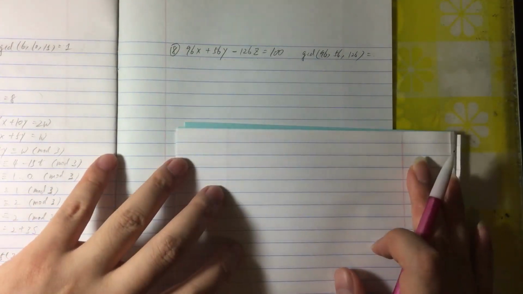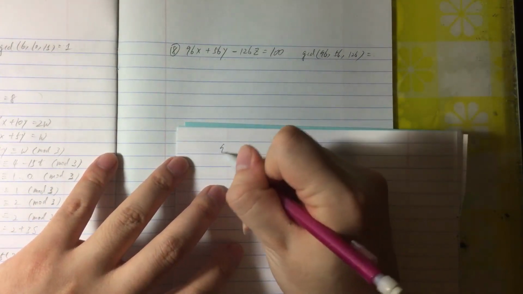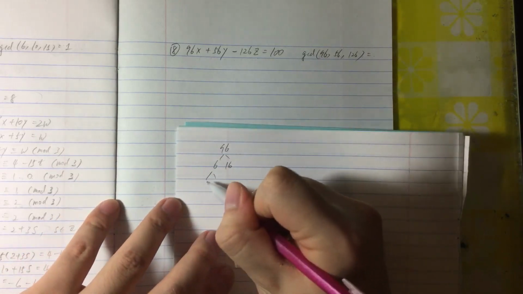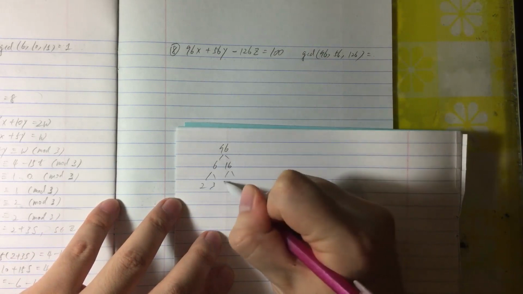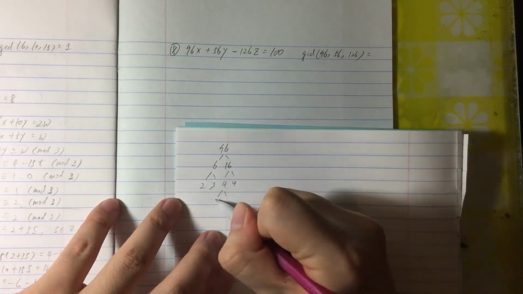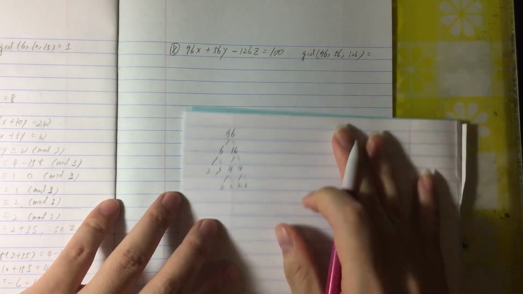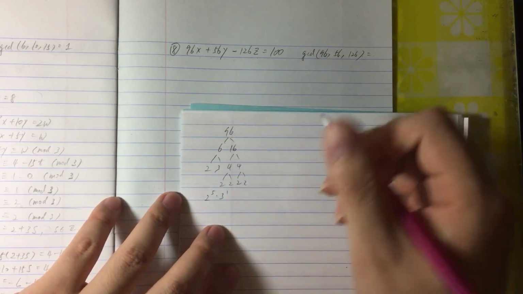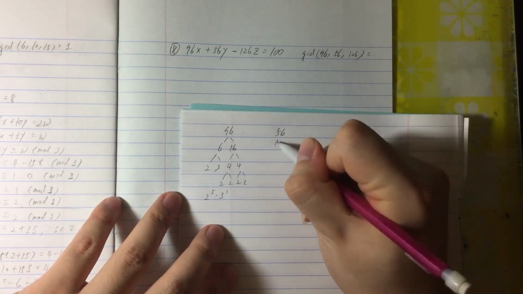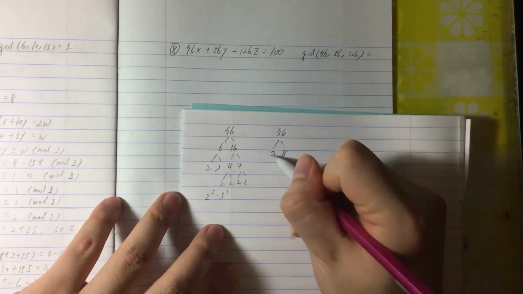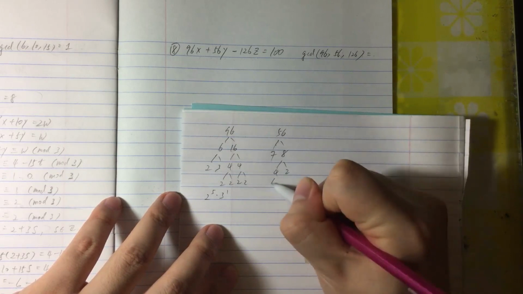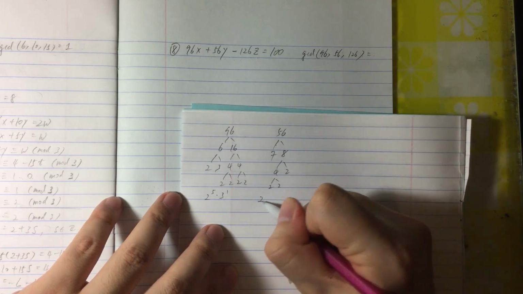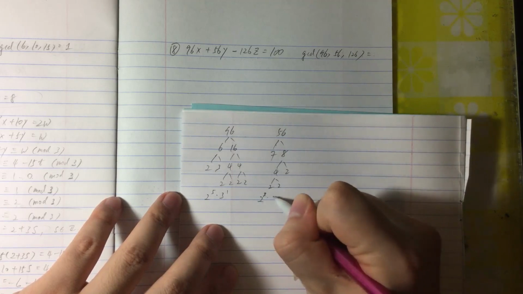Let's use prime factorization to find the GCD. 96 can be factored as 6 times 16. 6 can be factored as 2 times 3. 16 can be factored as 4 times 4. 4 can be factored as 2 times 2. So 96 is 2 to the power 5 times 3 to the power 1. 56 is 7 times 8. 7 is a prime. 8 is 4 times 2. 4 is 2 times 2. So 56, the prime factorization is 2 to the power 3 times 7 to the power 1.